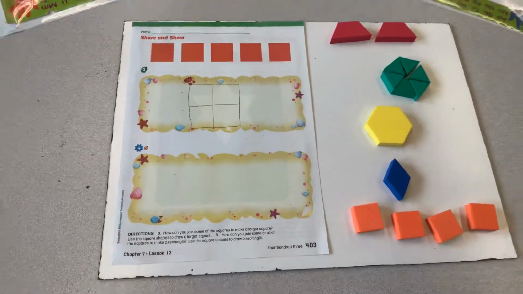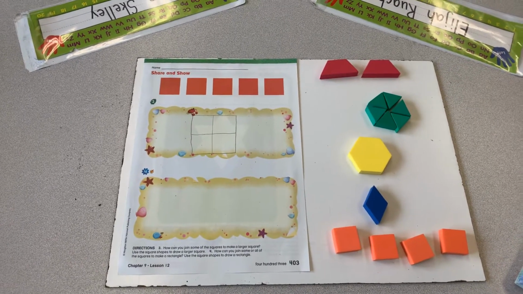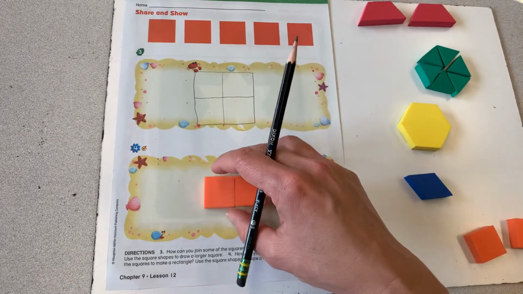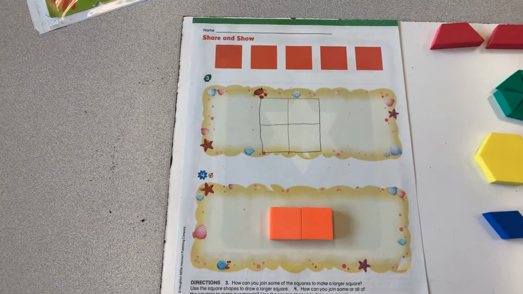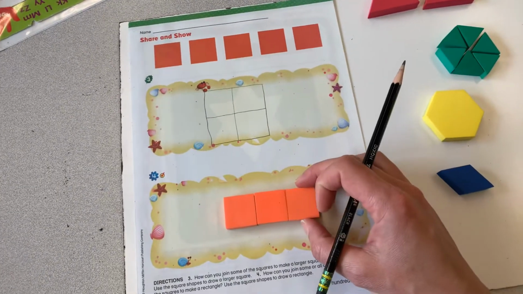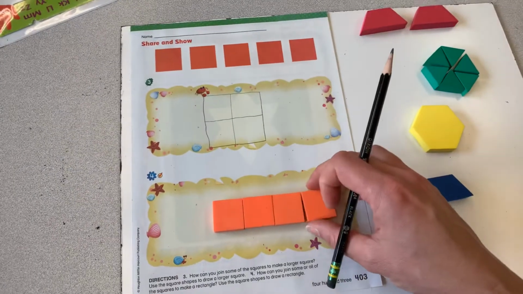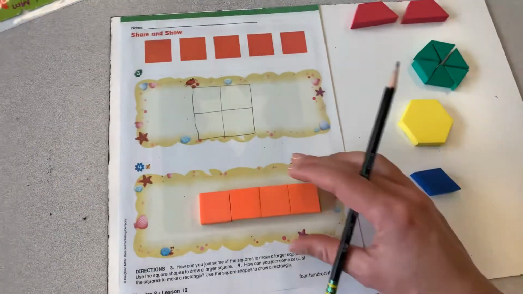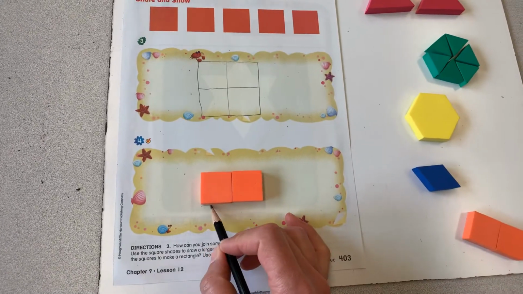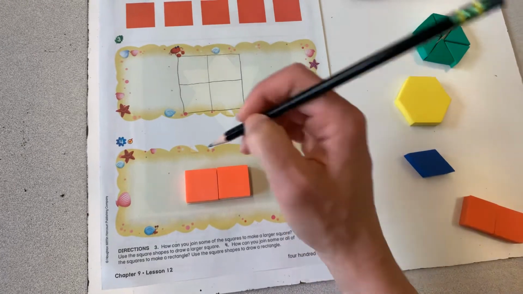Do you have any ideas how we could join those together to make a rectangle? How about this? Is that a rectangle? Yeah. What about this one? Is this a rectangle? Wow. We could use all of them and make a really long rectangle or a short one, couldn't we? All right, let's try. You can use as many as you want. Just make sure whatever shape you end up with is a rectangle.